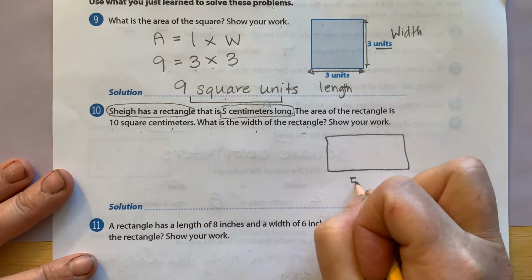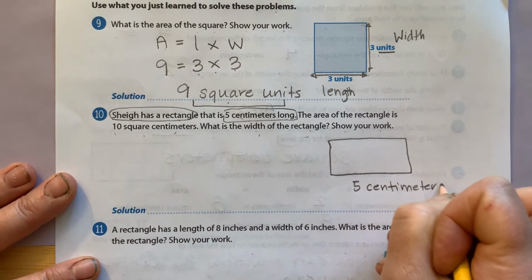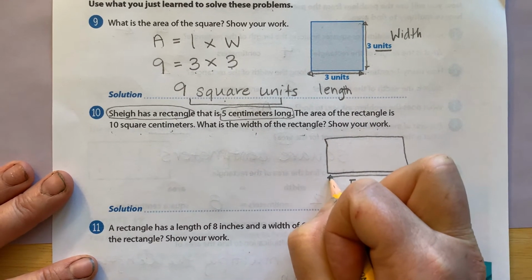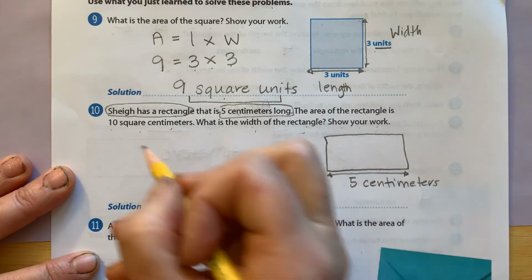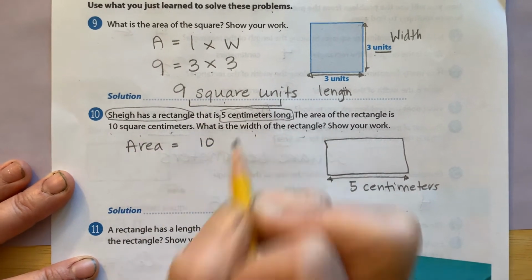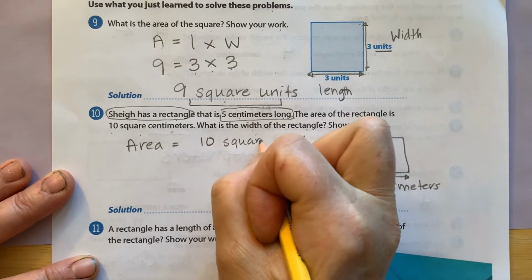Right, it is 5 centimeters. Here is my length. Right, 5 is my length. What else do they tell us? They tell us that the area is equal to 10. It's equal to 10 square centimeters.